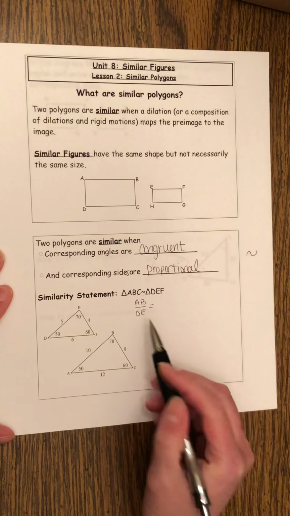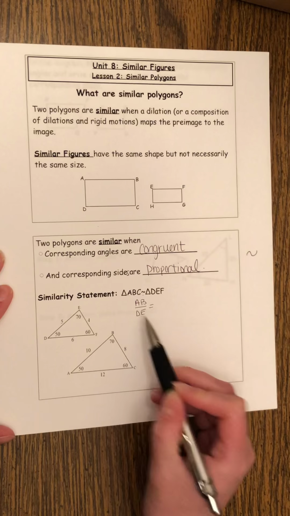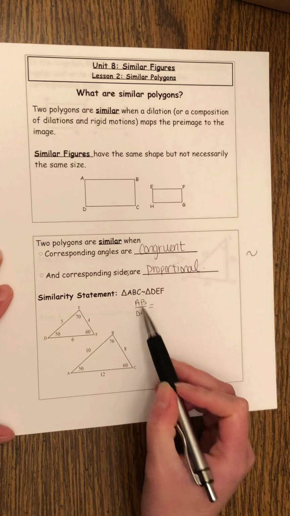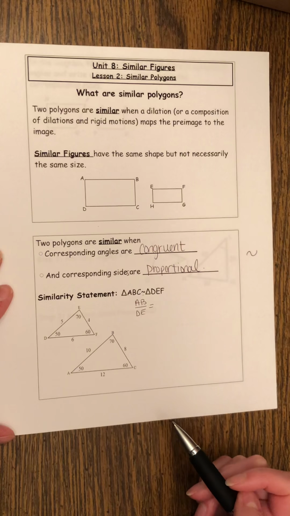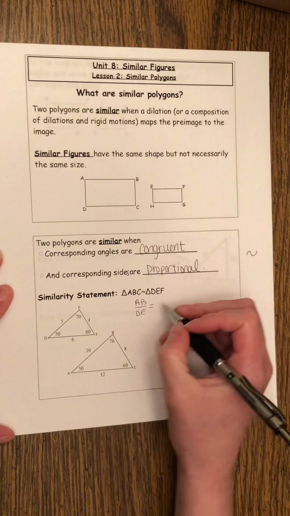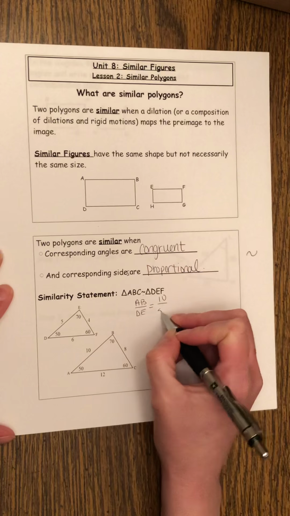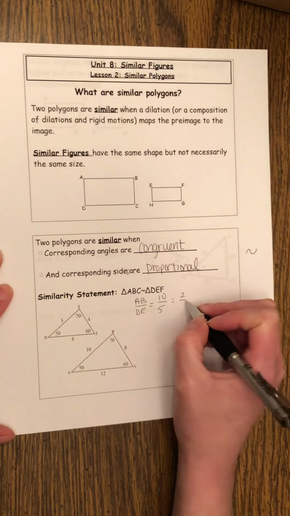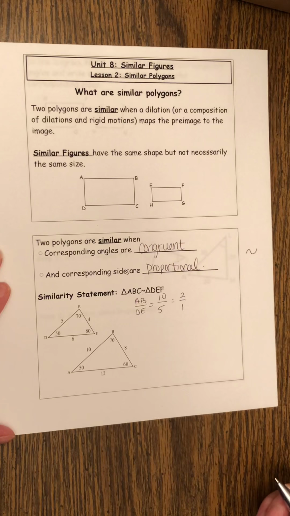So I'm going to set up a ratio. This whole unit is going to be about ratios and proportions. So I'm going to set up a ratio comparing corresponding sides. If I look at the figure, AB has a length of 10 and DE has a length of 5, which would reduce to 2/1.